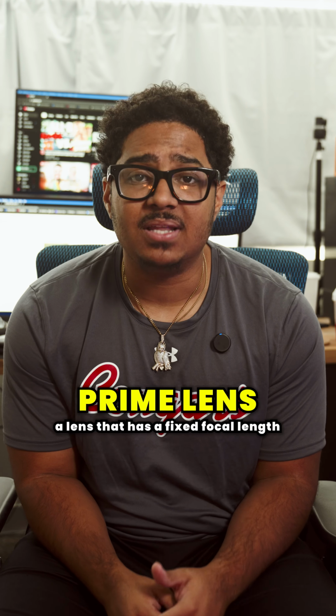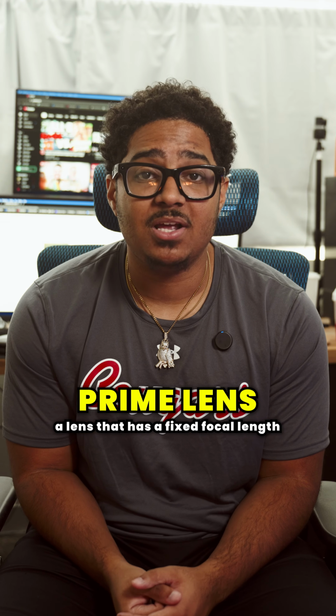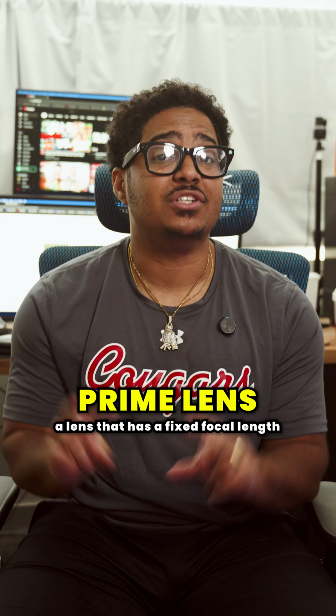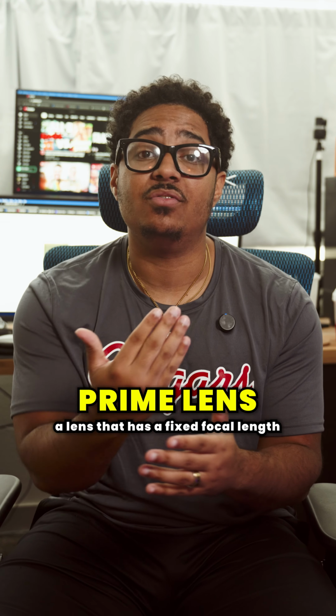And then you have prime lens, where if it's at 35 millimeter, it is at 35 millimeter. If you want to zoom in or zoom out, you have to physically move forward or away from the subject. So then that raises the question, why is there a difference between these two? Well, each of them have their advantages.